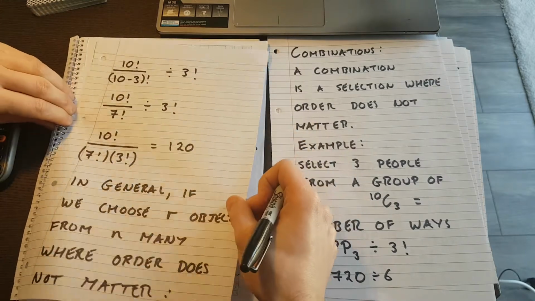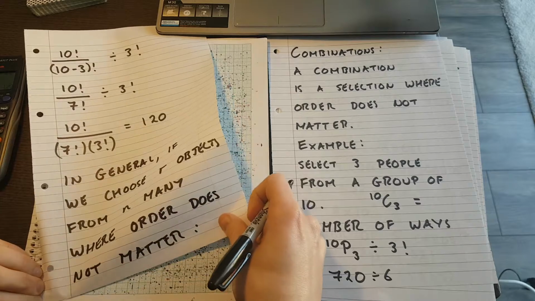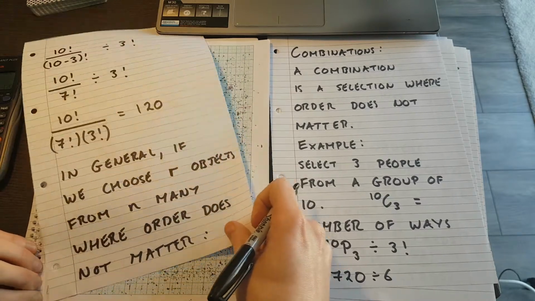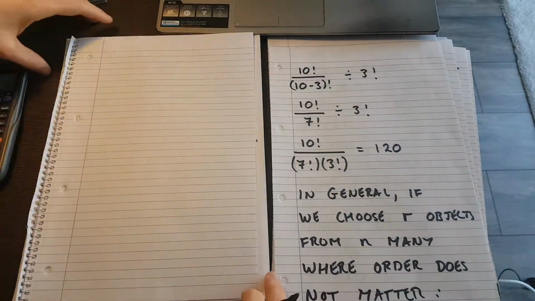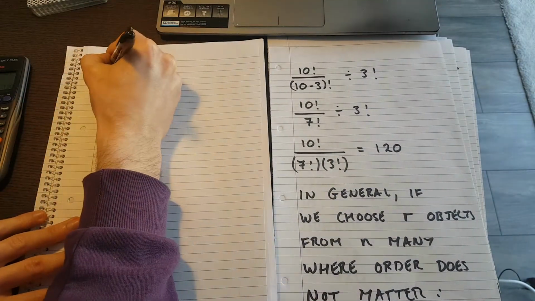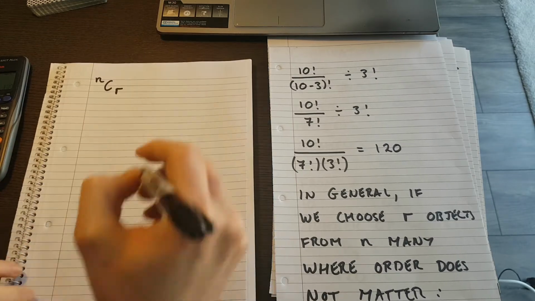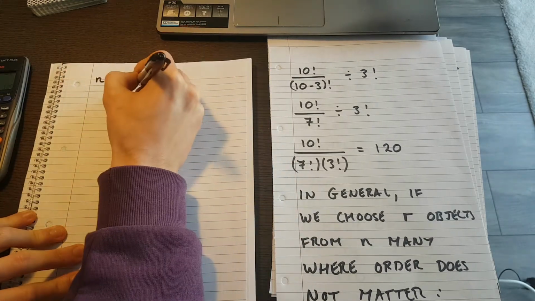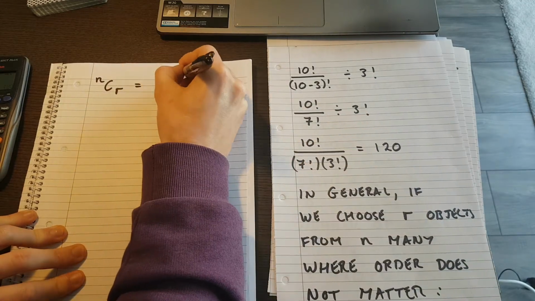Sorry, this is sticking here a bit. Okay, then we have n choose r, which is going to be n factorial on top, like the 10 factorial I had before.